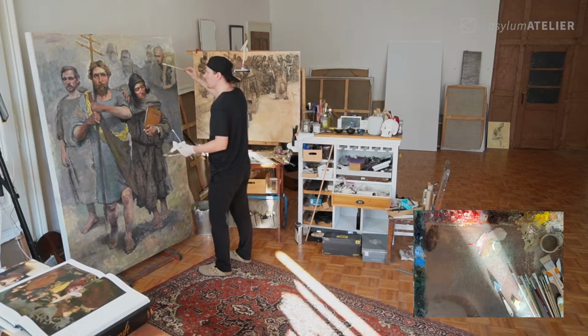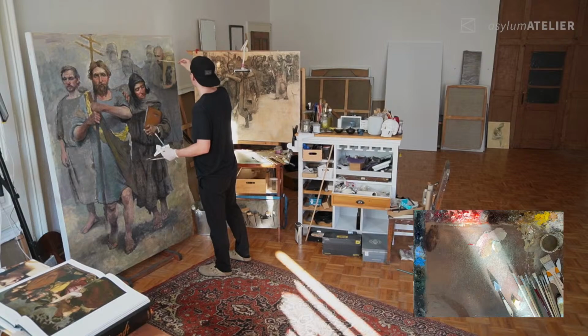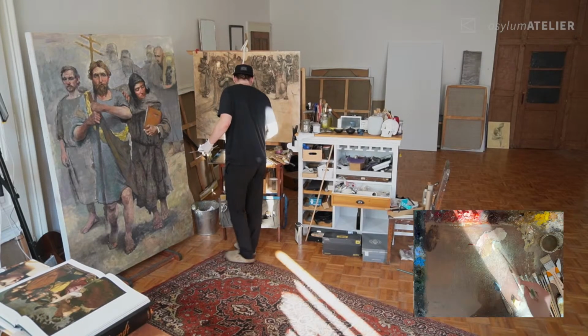Okay, so I have this and that. I need to push this a little lighter and the nose a little redder.